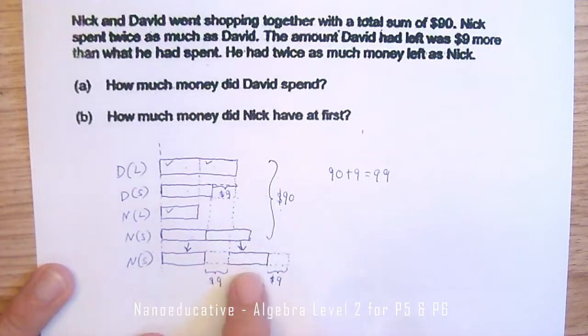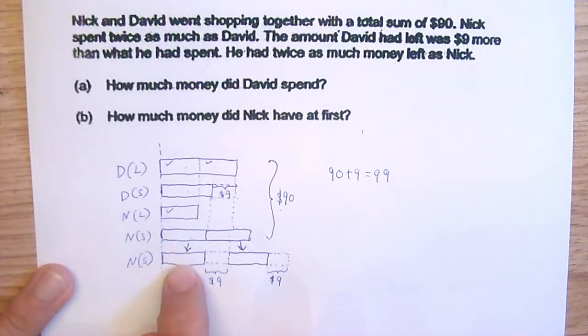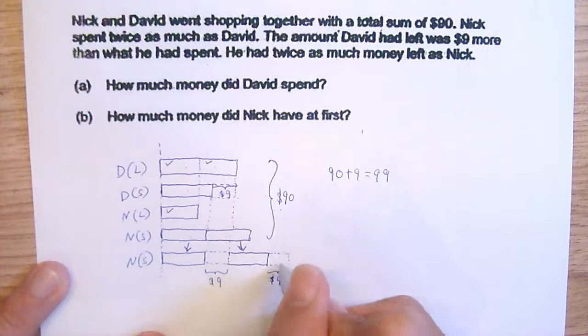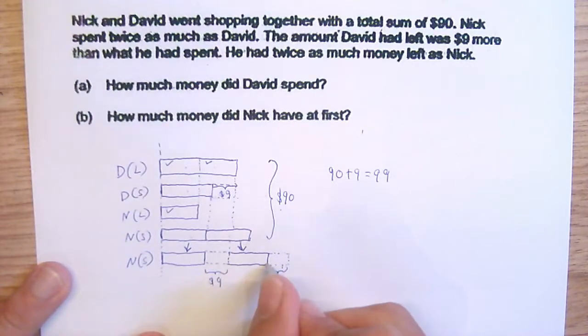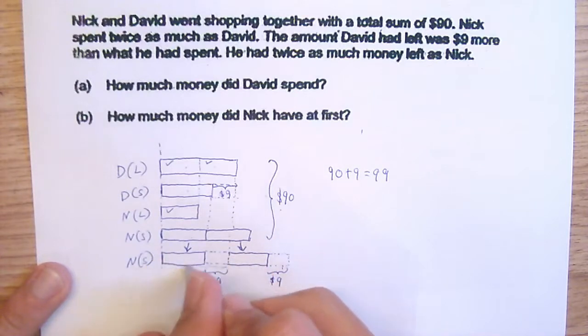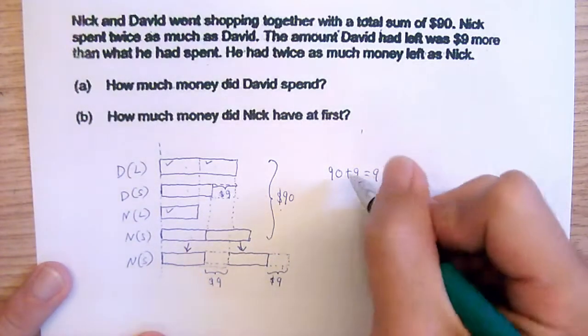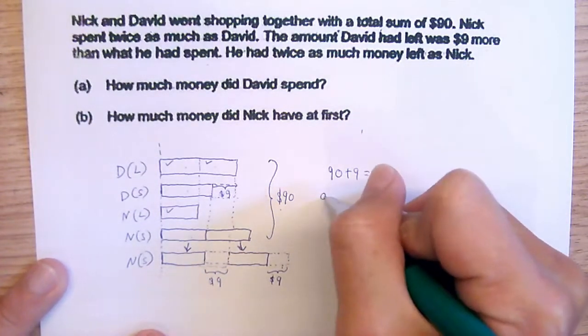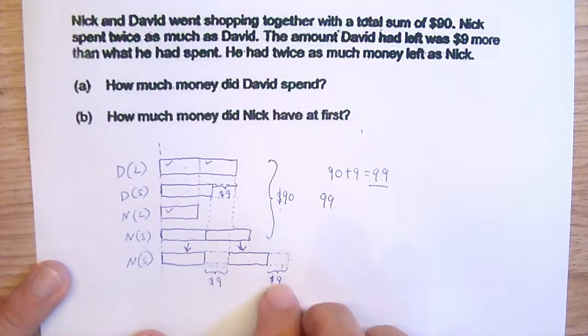Okay, I didn't change anything. I merely shifted it down and added a $9 in between. Okay, so once we do that, the entire thing from here to here becomes 2 short bars. So I'm going to take my 99, I add another $9, I add another $9.